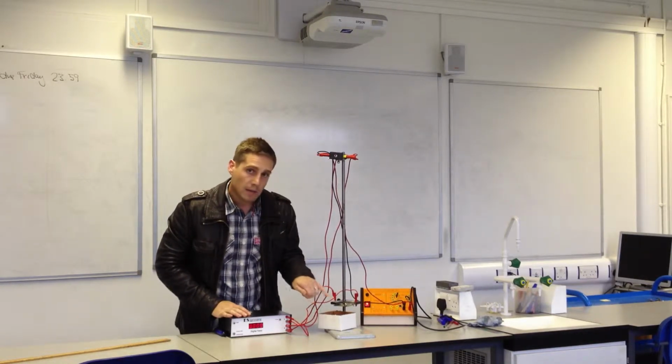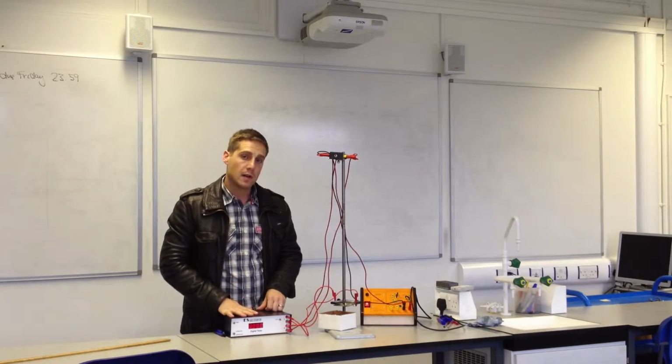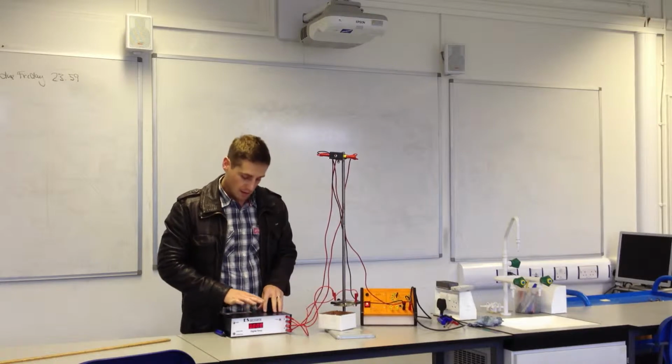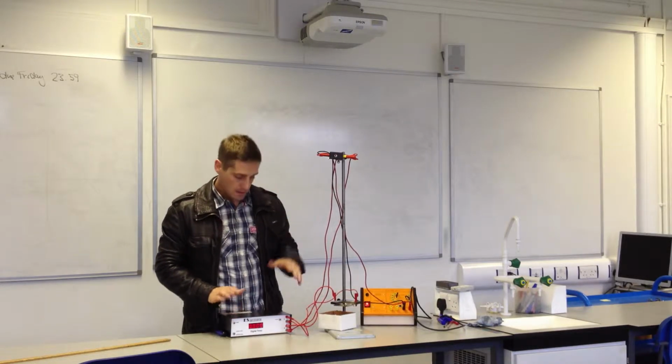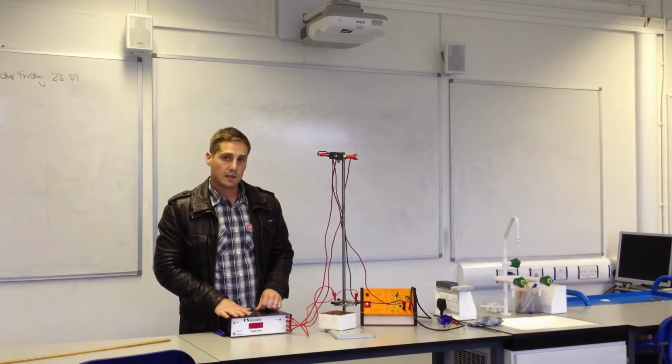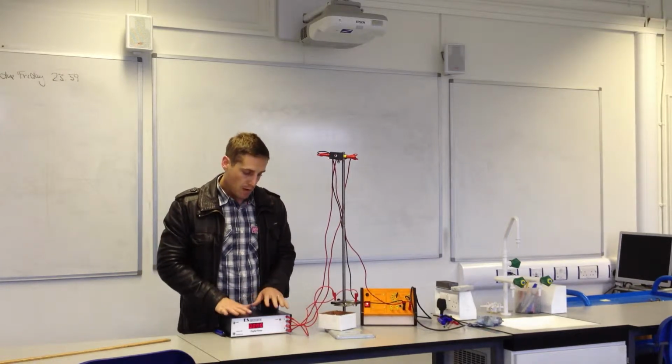At the bottom is a trapdoor, and that is also connected to the timer, so when the trapdoor opens, because the ball hits it, the timer will stop. That will then provide me with the time taken to fall this distance here. So that would be one measurement.